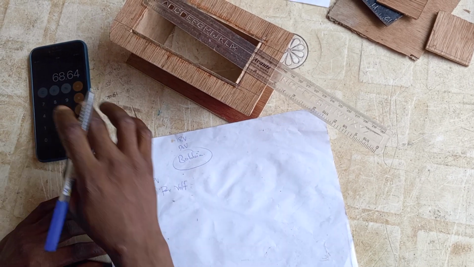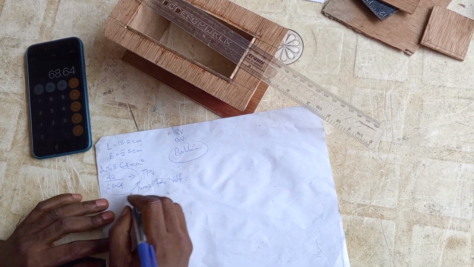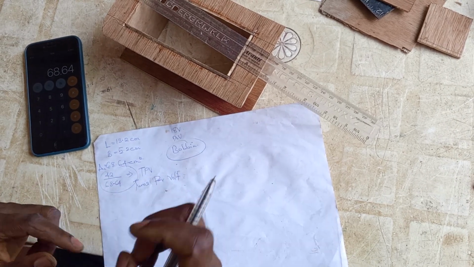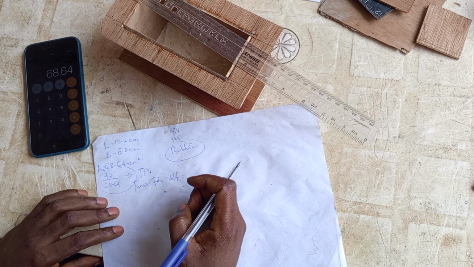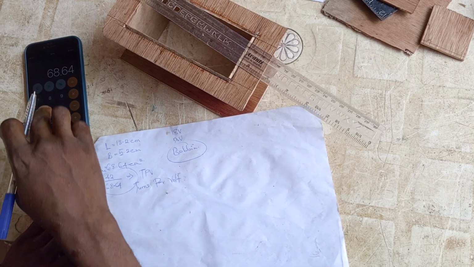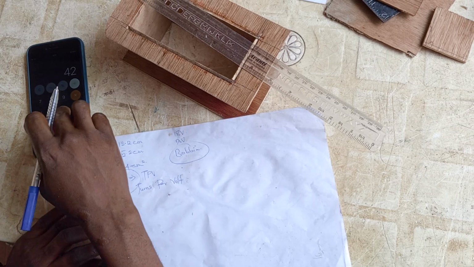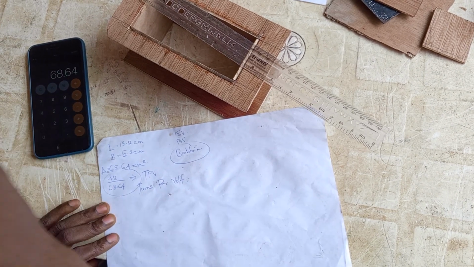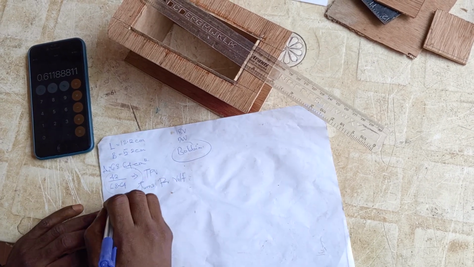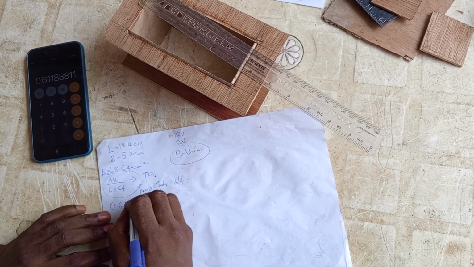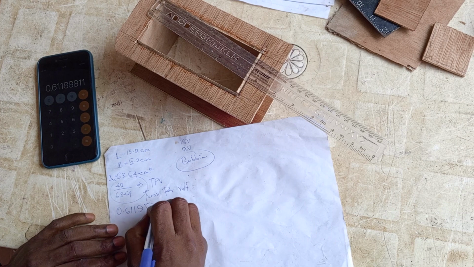All right, so what we're calculating here now is turns per volt. How many turns do we do for every 1 volt we want to achieve? So 42 divided by 68.64 would give me 0.611, let's say 0.6119 turns per volt.